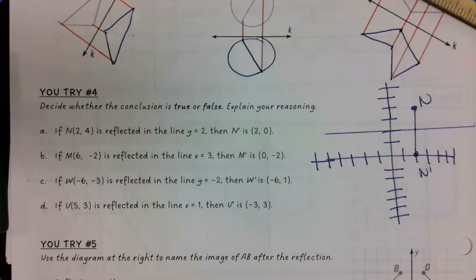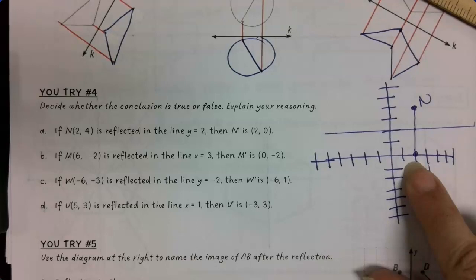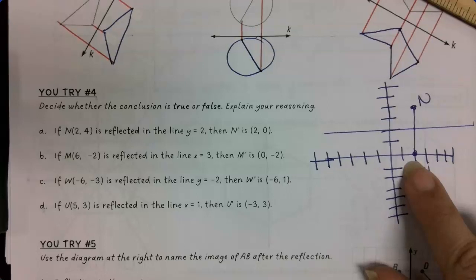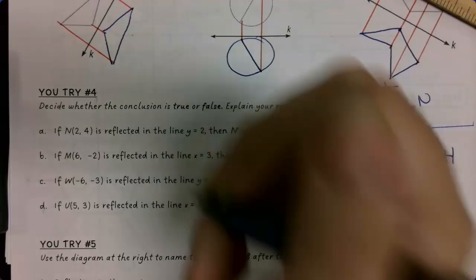The point I drew, is that 2, 0? This point right here. Is it 2, 0? Yeah, so then this one's true.